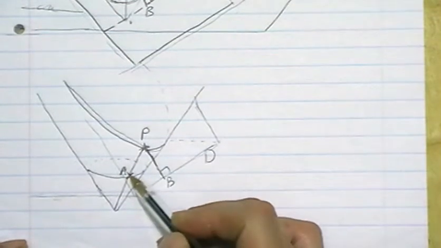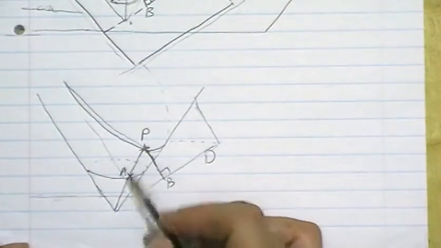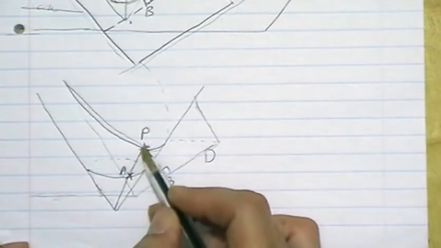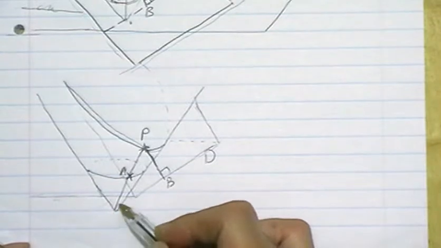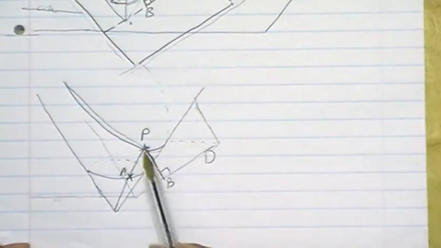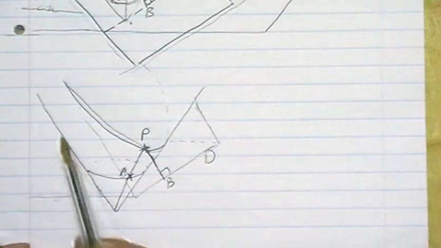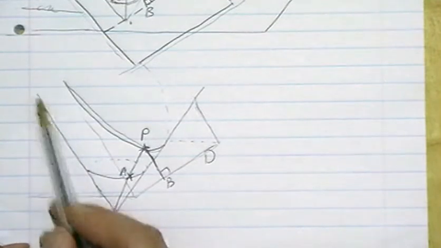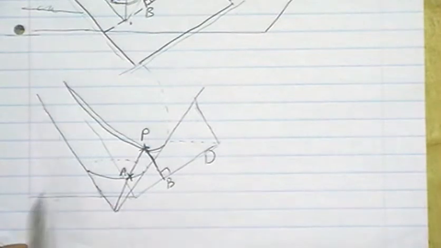You see, PA is along a line from the corner of the cone along the surface of the cone. PB is actually parallel to one of the lines along the cone, a line on the other side of the cone.